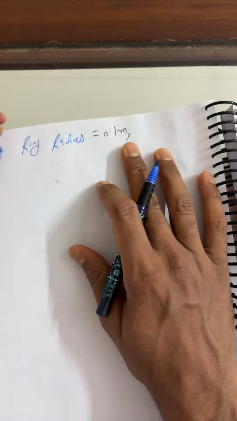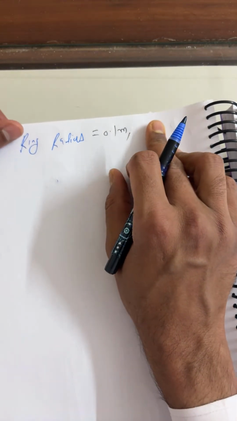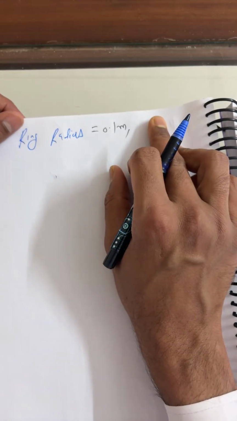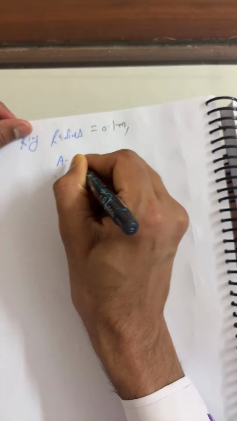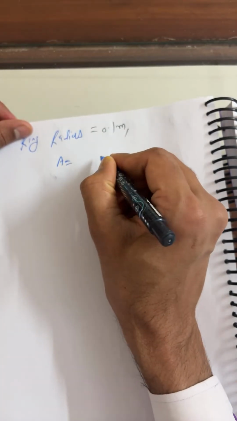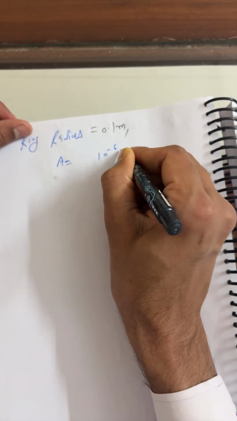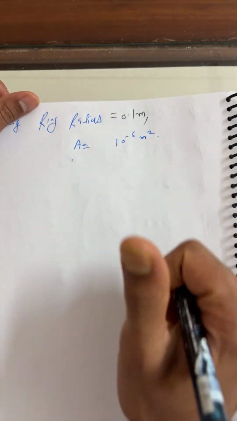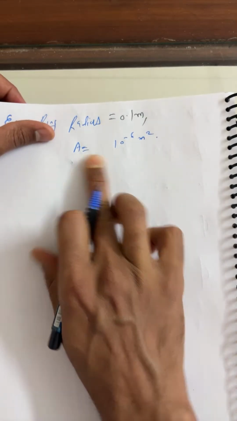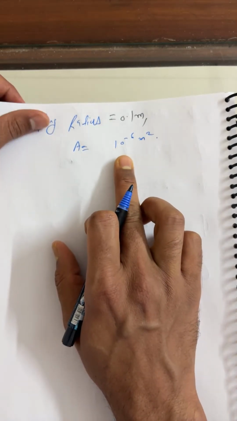So beta, the ring of radius, what is mentioned? This is 0.1 meter. It is made of a thin metallic wire of cross-sectional area, let us suppose, 10 to the power minus 6 meter square. Yes, good. Correct question. The area of the ring, right.